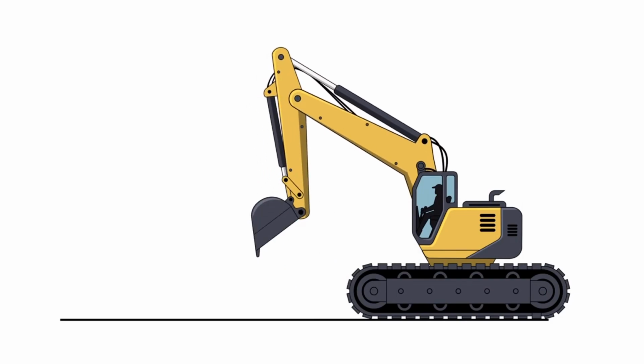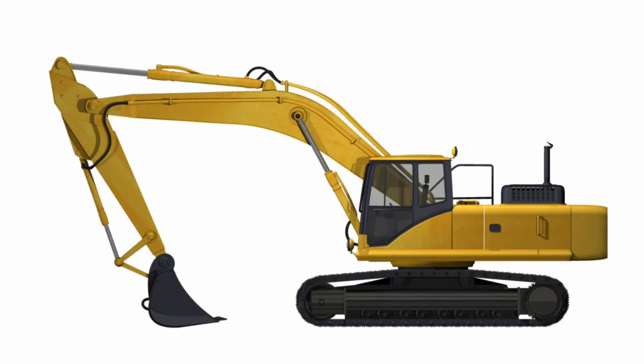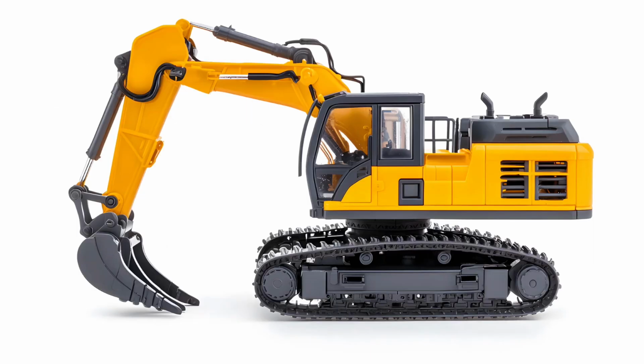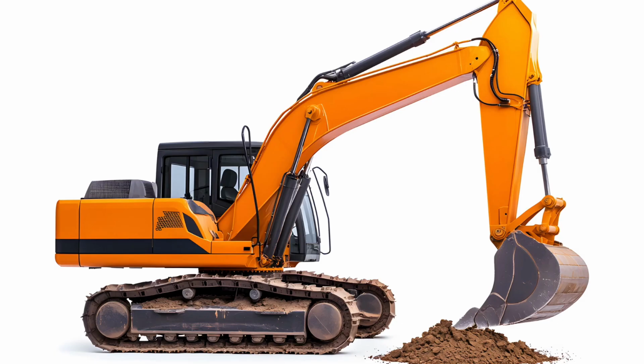Hydraulic cylinders are not placed directly at the joint centers. Instead, they are mounted at an offset, forming a triangular arrangement with the links. When a cylinder extends or retracts, the shape of this triangle changes. This change in geometry forces the joint to rotate.